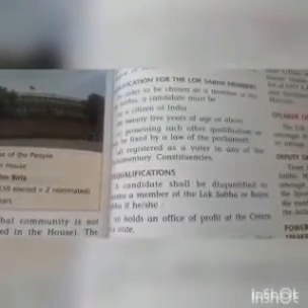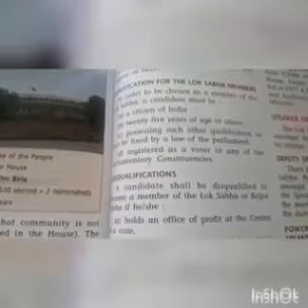Now, next we have the qualification of a Lok Sabha member. The person must be a citizen of India. He should not be an alien. Alien means foreigner, right? He should not hold another country's citizenship. Second, the age should be 25 years or above, not below 25 years, right?